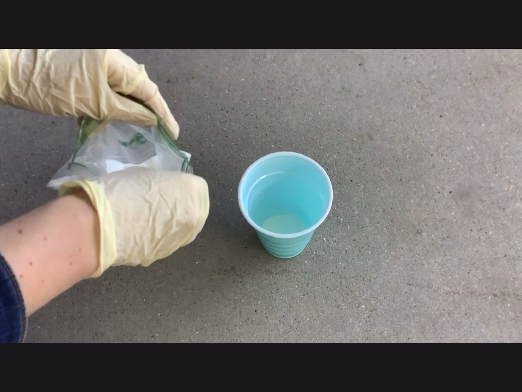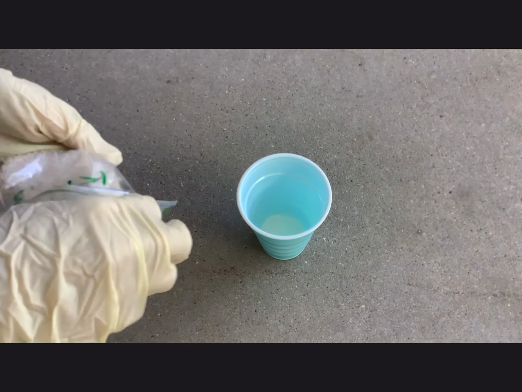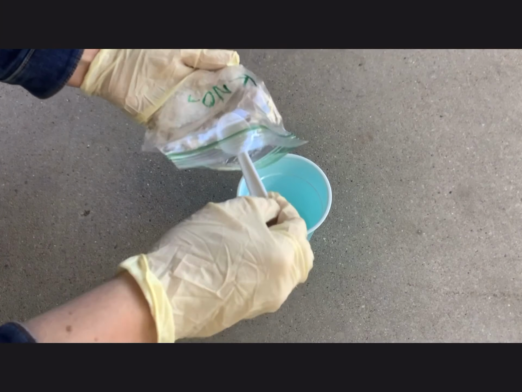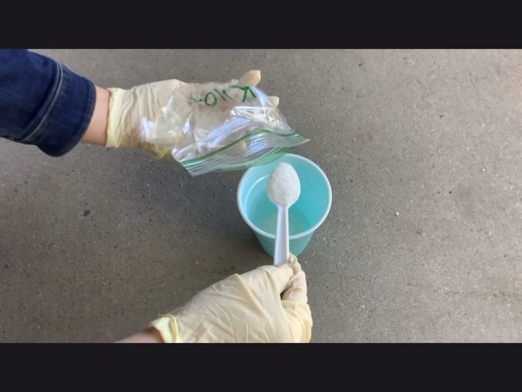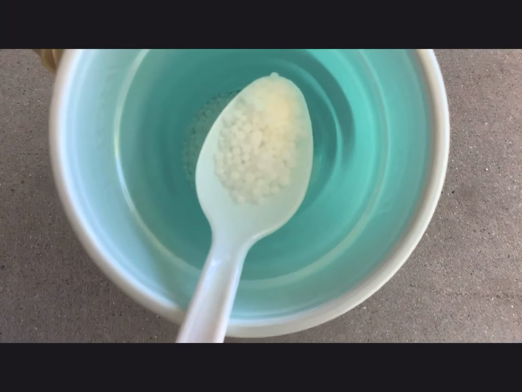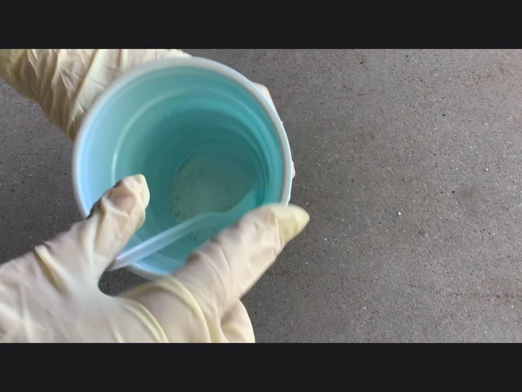I recorded what I was doing while I was doing it, but it was so windy it was hard to understand. So here's some table sugar I'm adding, and next I'm going to get some potassium nitrate and add that to my table sugar. It's really irritating to the skin and eyes, so I'm wearing eye protection and gloves. I'm going to add that to my sugar and spill a little bit, but that's why it's outside. Stir that on up, and you can see the potassium nitrate is like little spheres. So mix that up with my sugar.